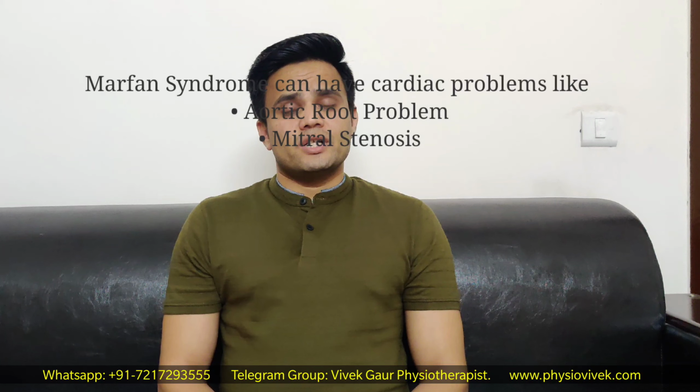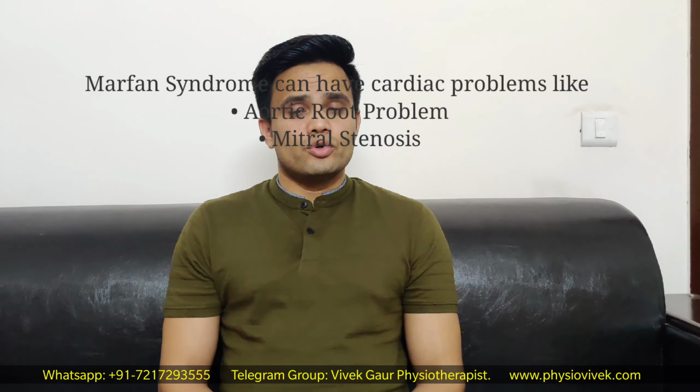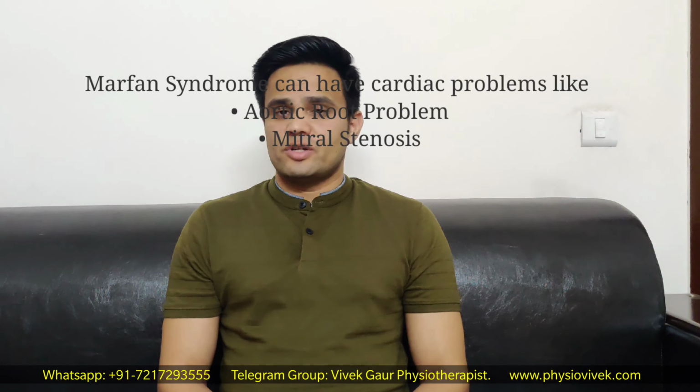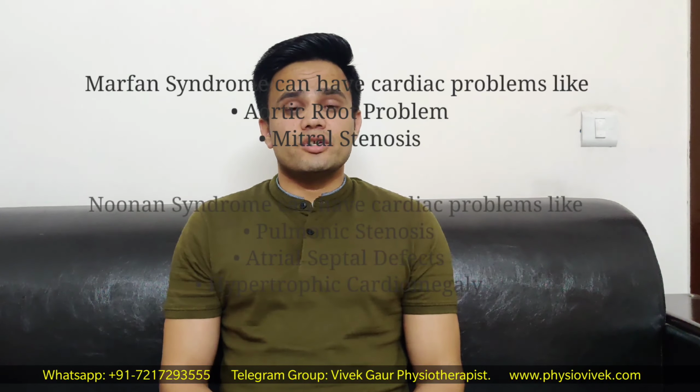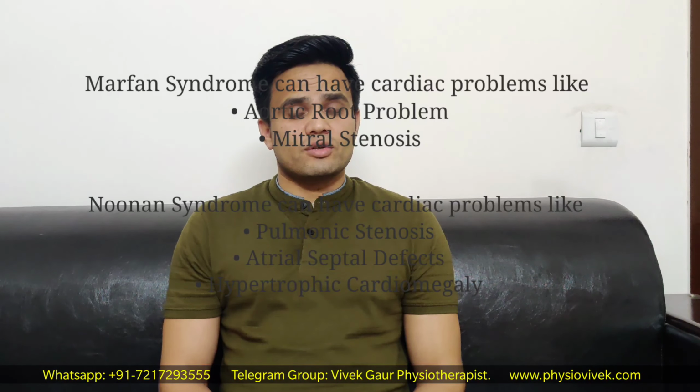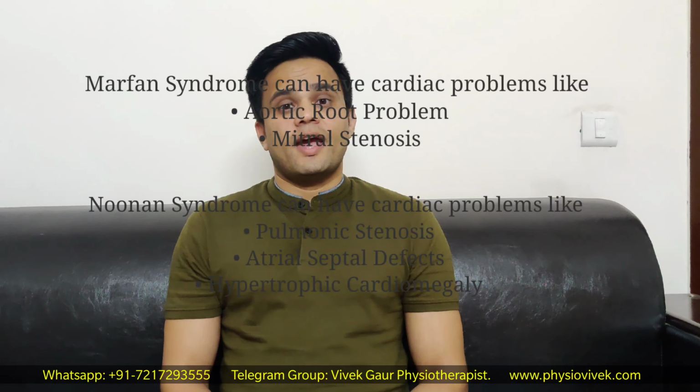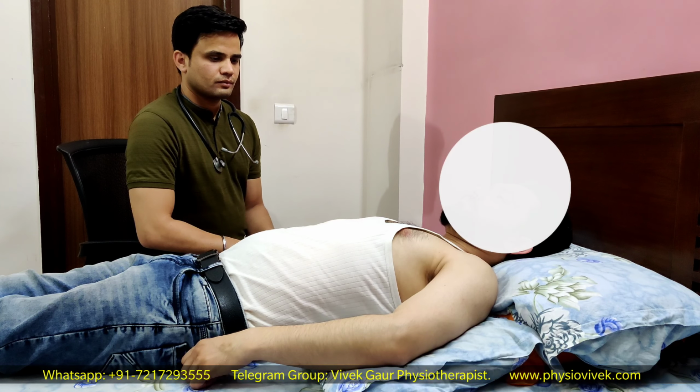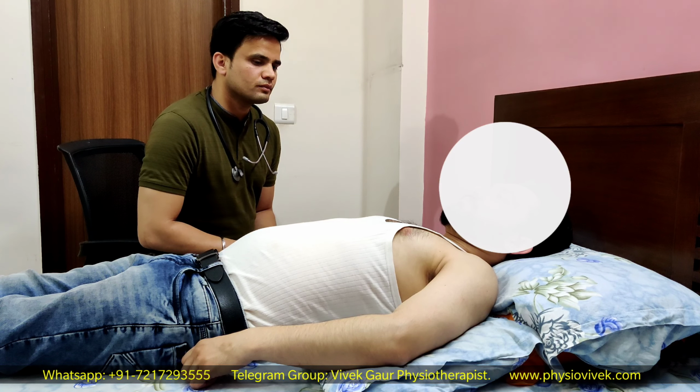For example, in Marfan syndrome, a patient might have an aortic root problem as well as mitral stenosis. Whereas in Noonan syndrome, a patient might have pulmonic stenosis, atrial septal defect, as well as hypertrophic cardiomyopathy. Other than this, during inspection, you have to look for any visible scar on the sternum of the patient. If the patient has been a cardiac patient before, they may have gone through open heart surgery or bypass surgery, from which a scar might be left on the chest wall.